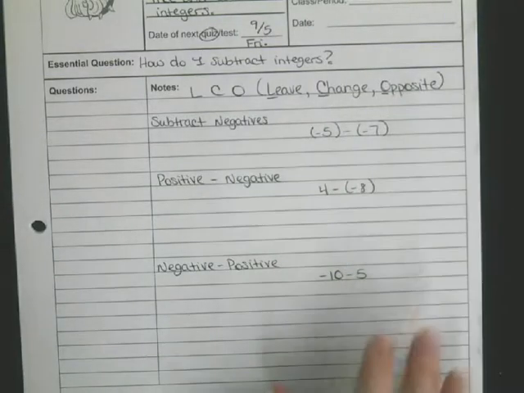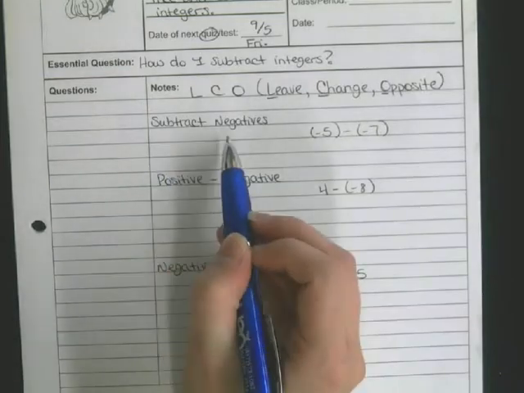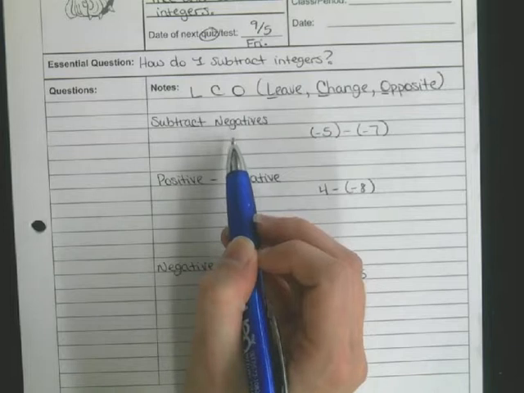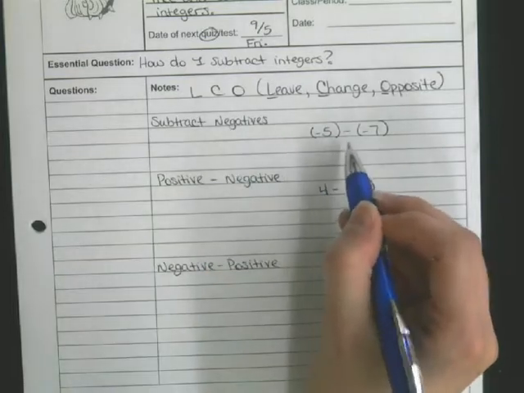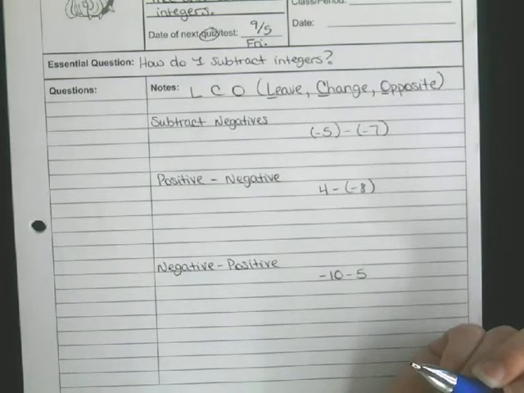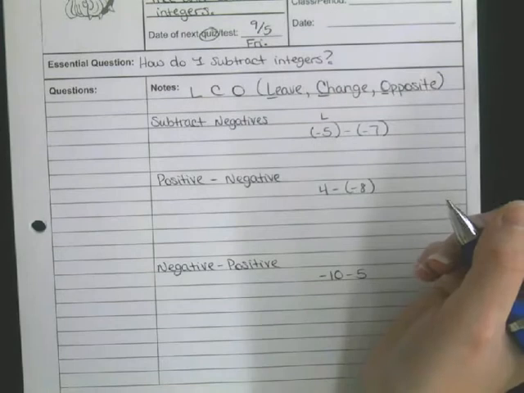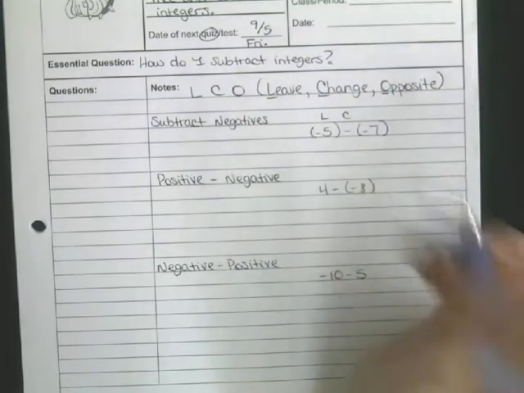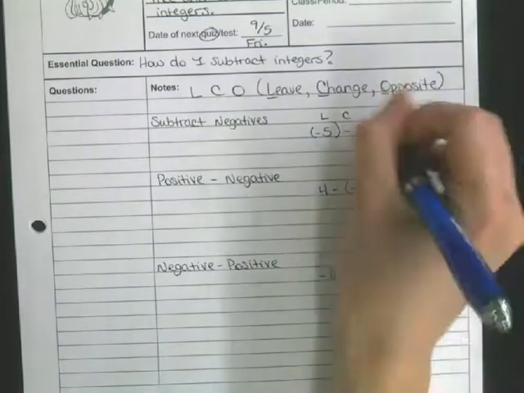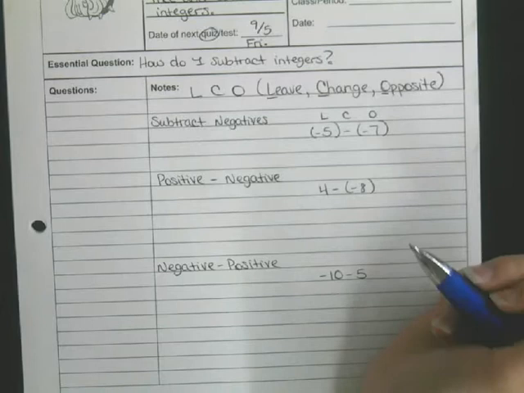So when we subtract negatives, that means we're taking a negative number minus a negative number. So my example here is -5 minus -7. What I want to do is write L over the first integer, a C over the subtraction sign, then an O over the second integer. So I want to rewrite it using leave, change, opposite.